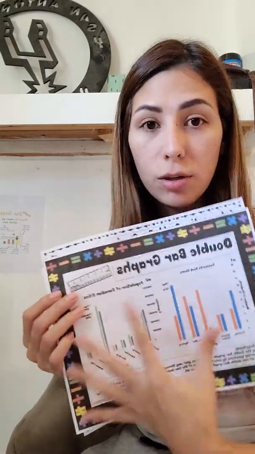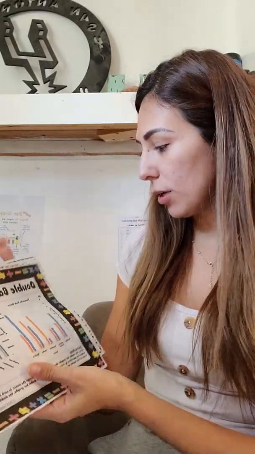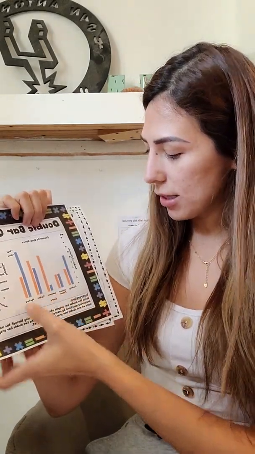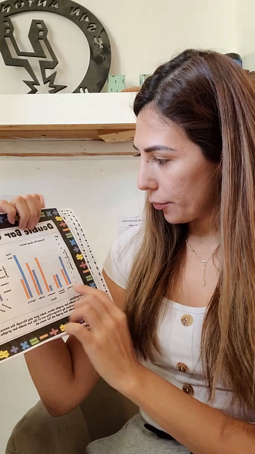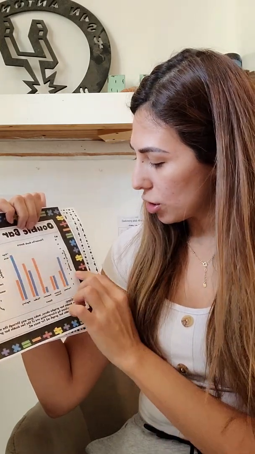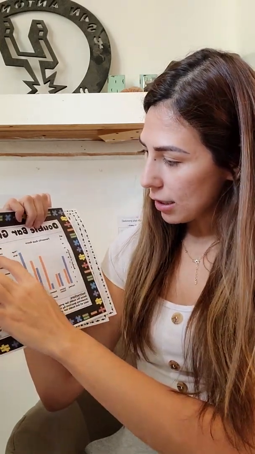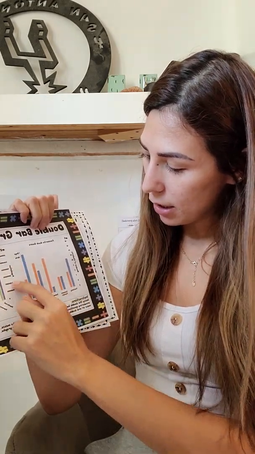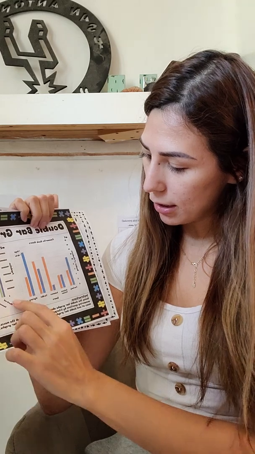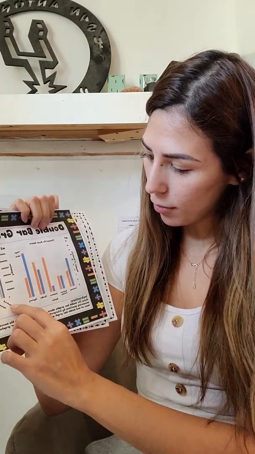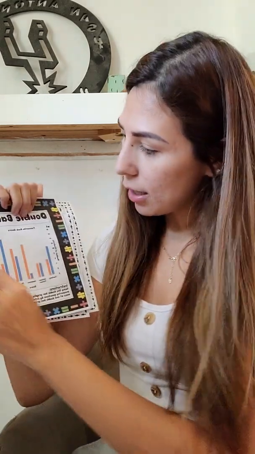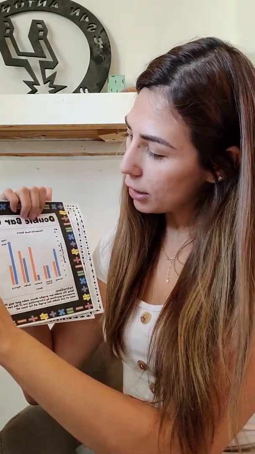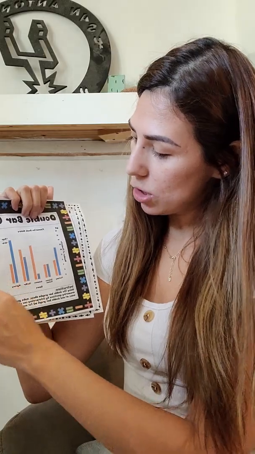double bar graphs. It's two completely different double bar graphs. The first one is favorite book genres. So you have fantasy, science fiction, romance, etc. And then boys are blue, girls are orange, number of students. This one is population of Canadian cities. So this is a population of 10 million, 20 million, 30 million, 40 million. These are the different cities, Vancouver, Montreal, etc. Population in 2011 is purple, and population in 2018 is green.